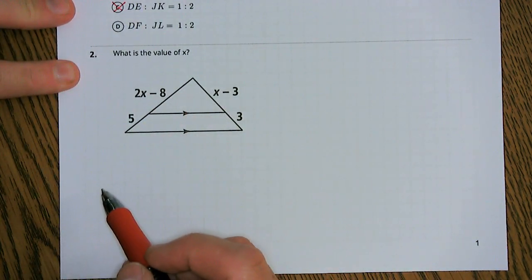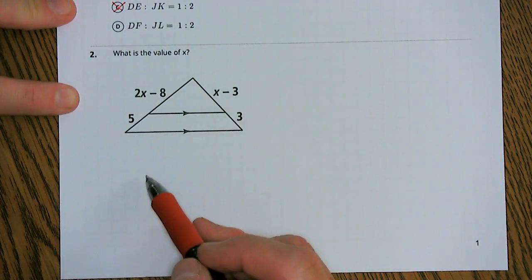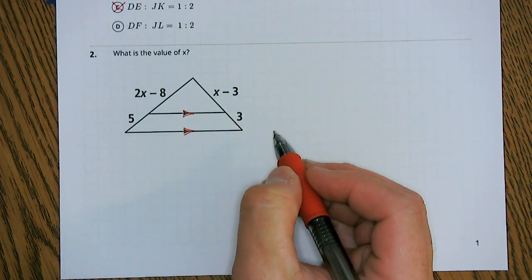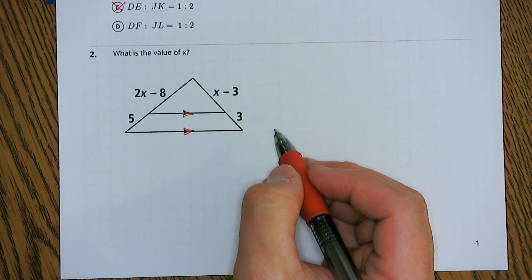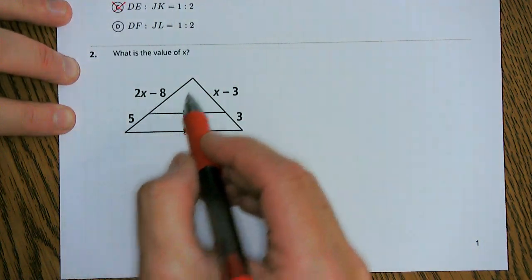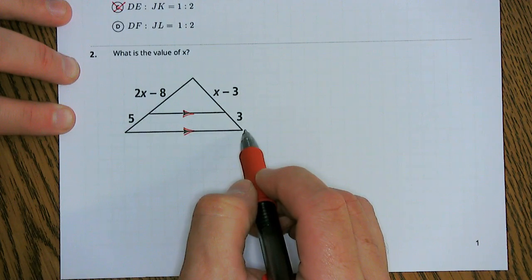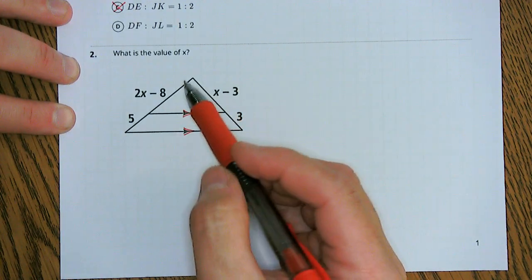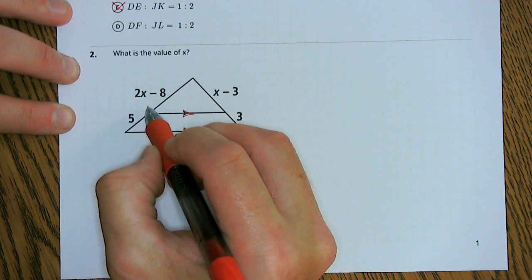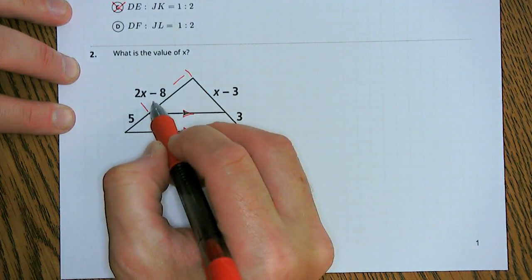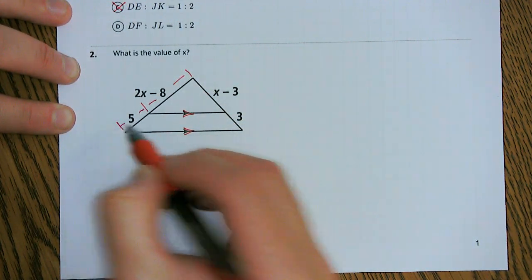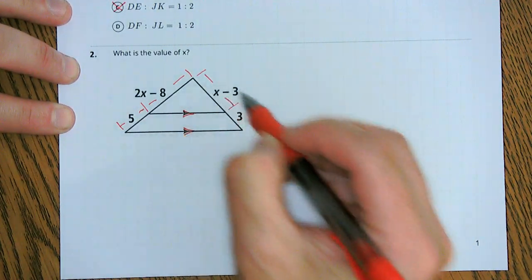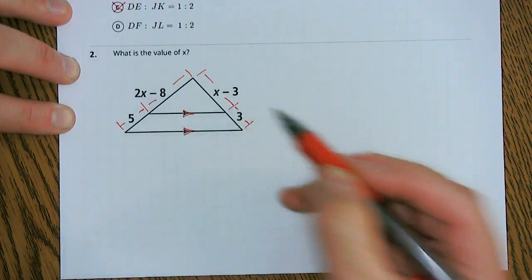So what is the value of x? So with this kind of a triangle here, we've got this embedded triangle, we've got 2 sides parallel to each other. So we can actually use a theorem here that allows us to say that since these are parallel to each other, we can set up a couple of different ratios between this piece here, this 2x minus 8 that's between here and here, and the 5 there and there. We can compare that to the other side, this x minus 3, and the 3 between here and here.